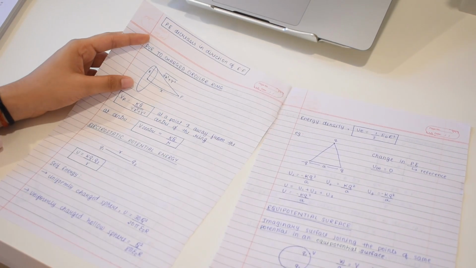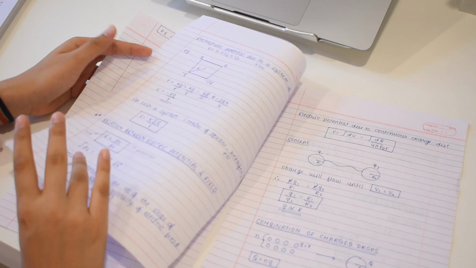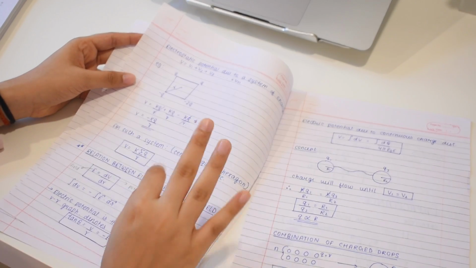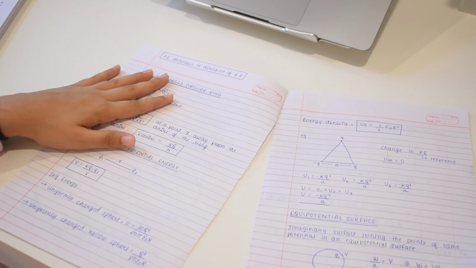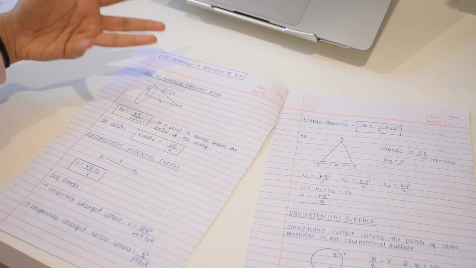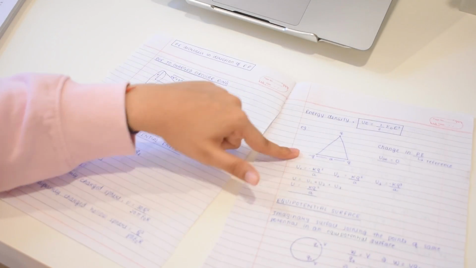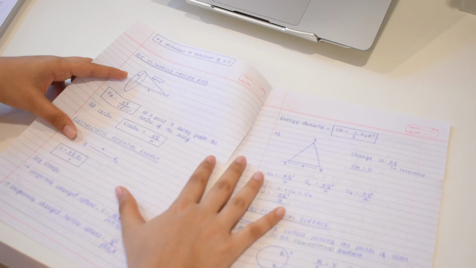So that's why you guys can see I have made many diagrams. Especially in physics, you need diagrams to understand things. So that is how I make it. And then after a main topic, I always write an example. So you guys can see, this is a topic of electrostatic potential, and then all those things are related to potential itself.